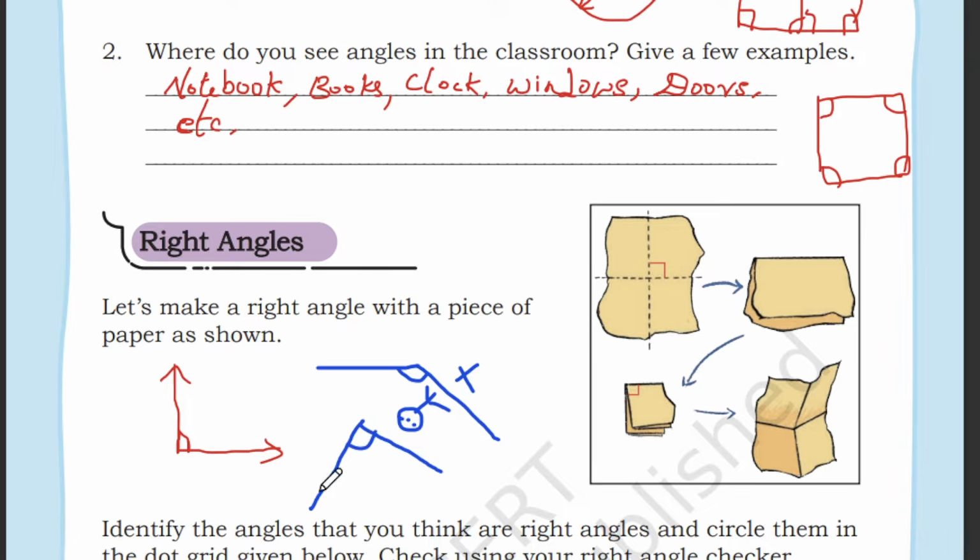So this makes a straight angle, which is also called a right angle. So this one is also called a right angle. This one is a sleeping line and this one is a straight, standing line.